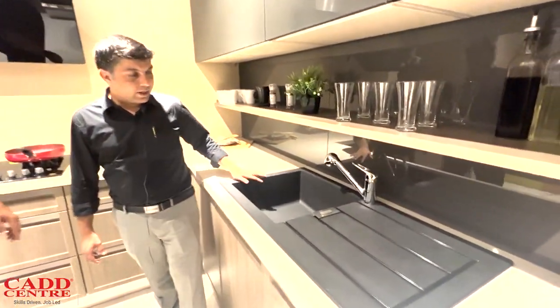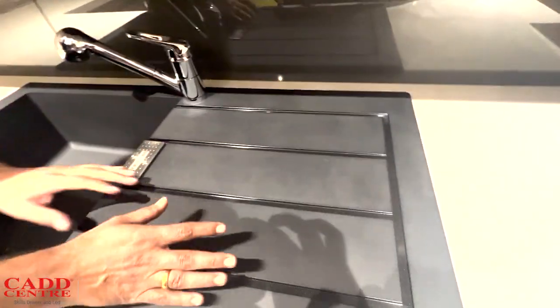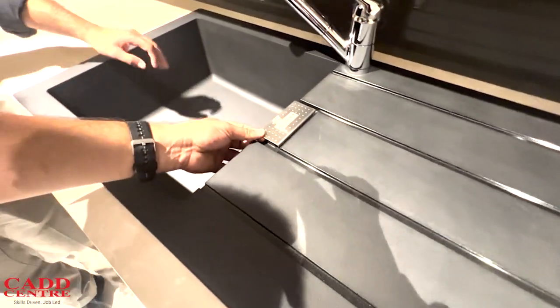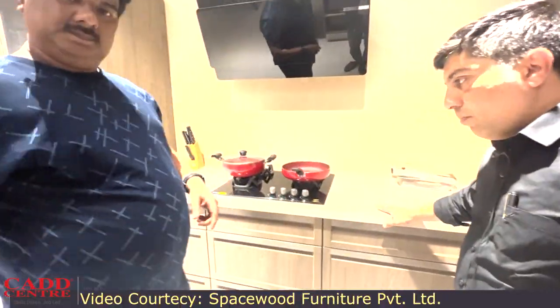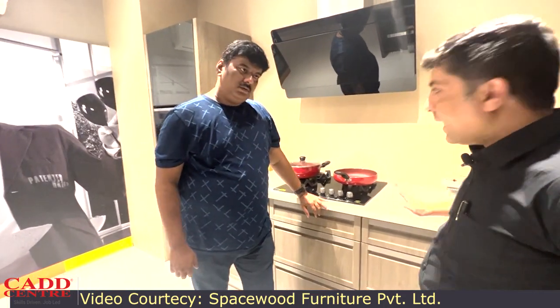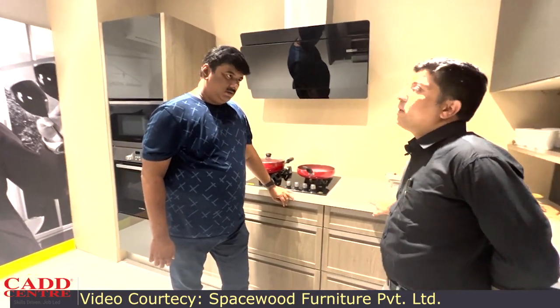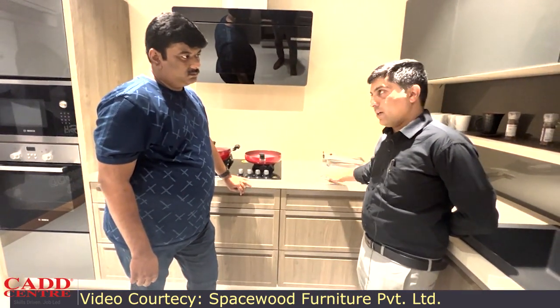This is a drain board. You can rinse your utensils and keep them here, and the water is drained on it. What is this one? This is just a brand. Traditionally we use granite as the countertop material, but these days people have started preferring two different color countertops.